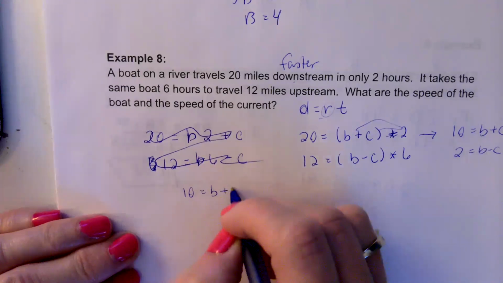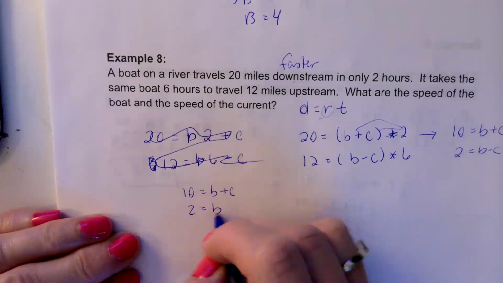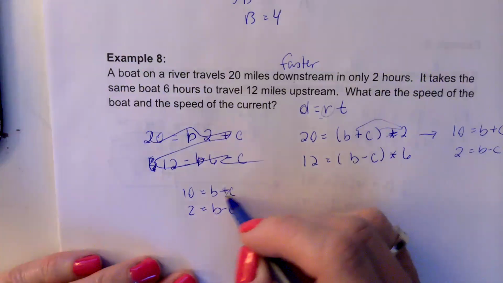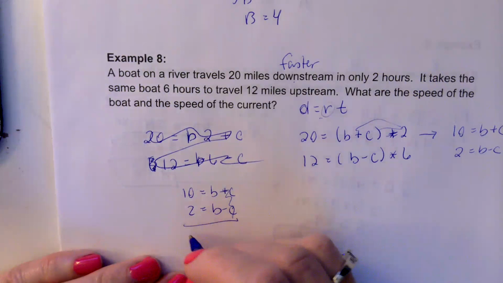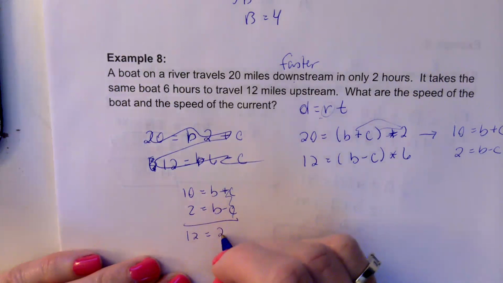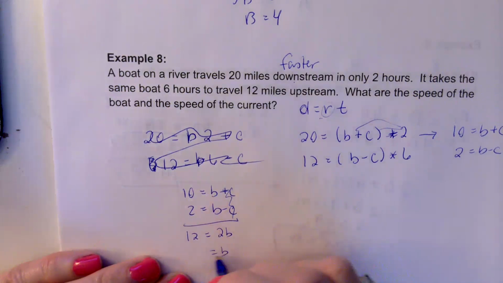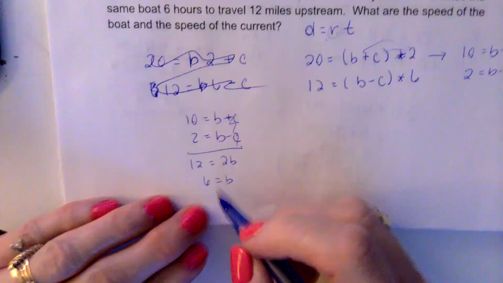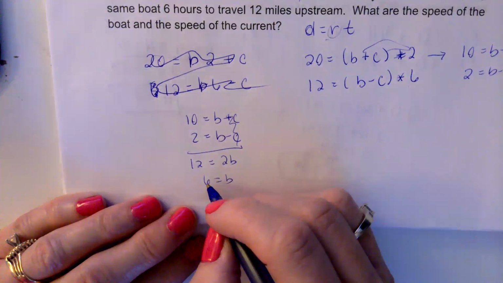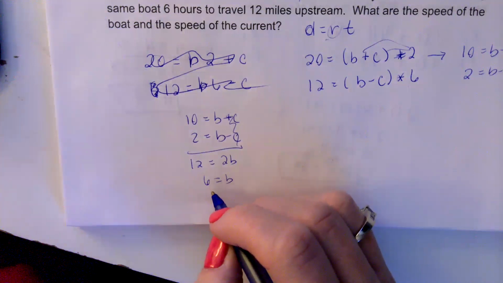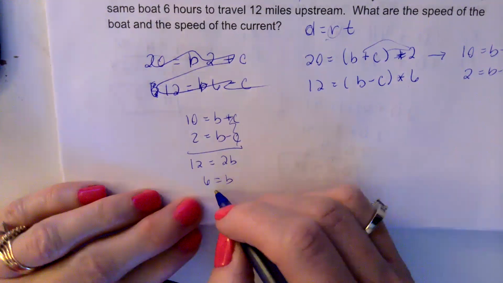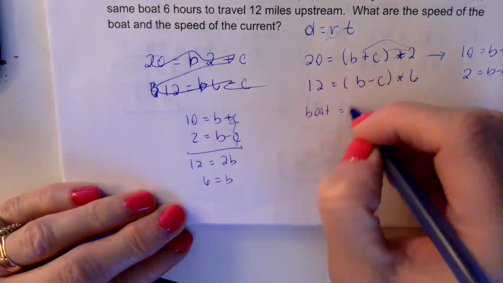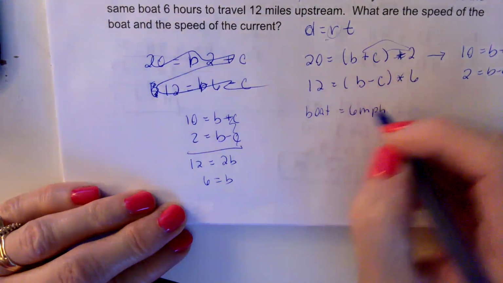10 equals B plus C, and 2 equals B minus C. Well, my C's cancel out when I add them, which is nice. And so we have 12 equals 2B. So B must be, the boat must be going 6 miles per hour. So the boat is 6 miles per hour.